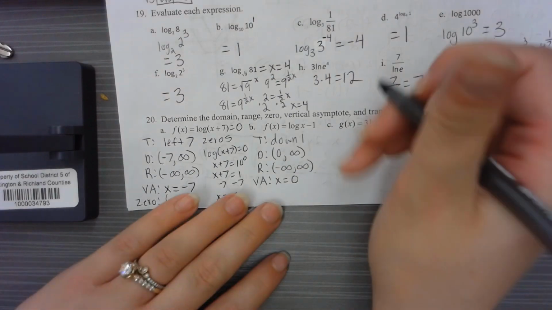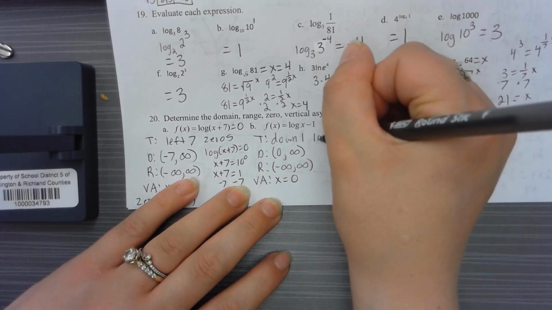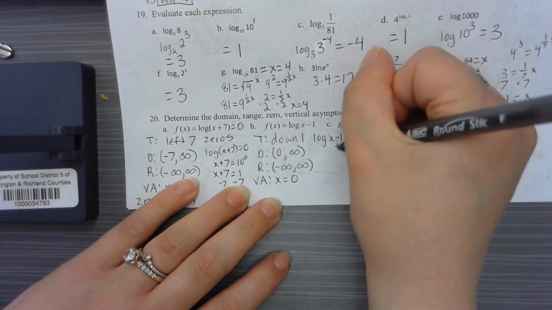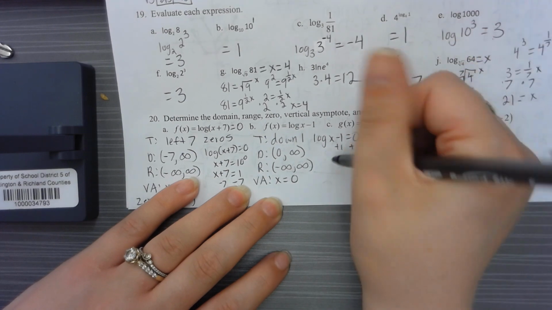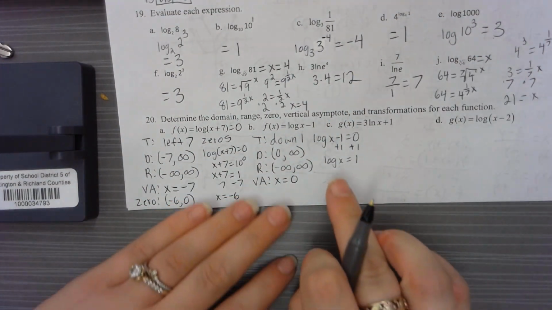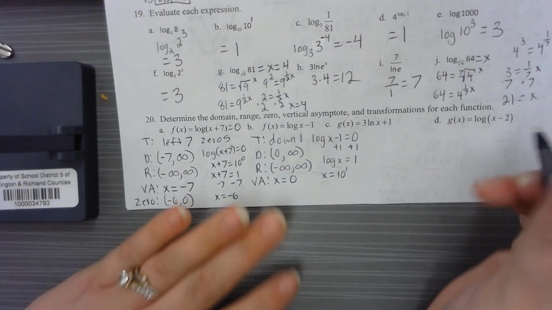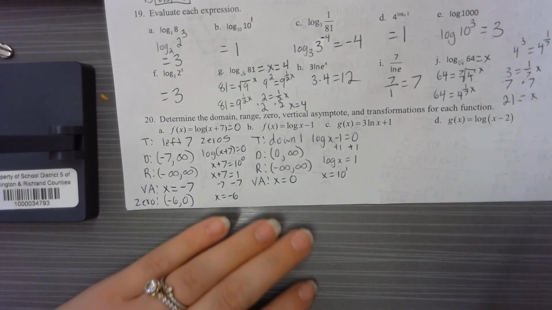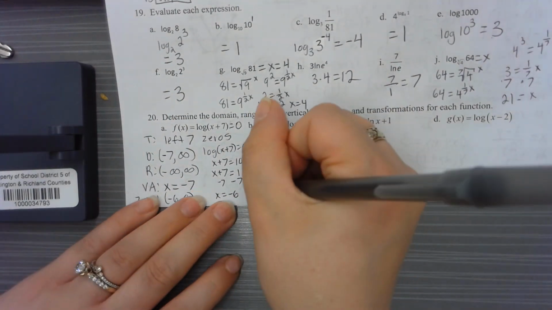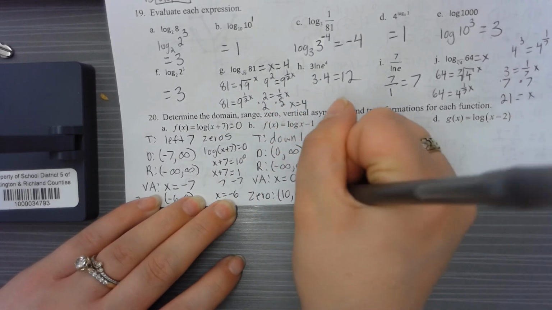And again, to find our zeros, we're going to set this equation equal to 0. So I'm going to say log of x minus 1 equals 0. So this time I would have to add 1 first. So I would say log of x equals 1, and then I would rewrite it. Again, this is base 10, so this is going to be x equals 10 to the first, because I'm making that base the base of the exponent on the other side. So that means it'd be x equals 10. So the 0 here is going to be 10, 0.